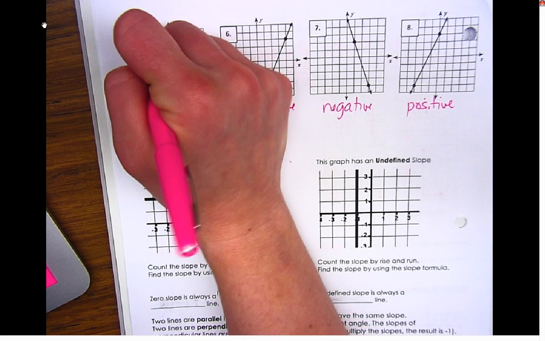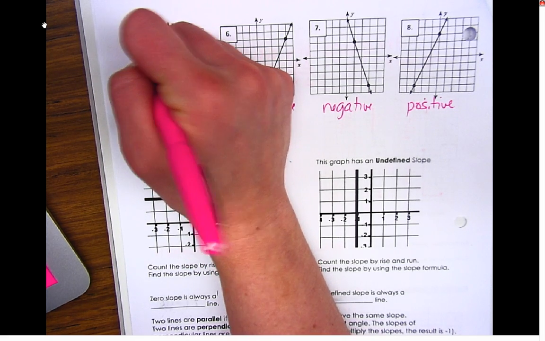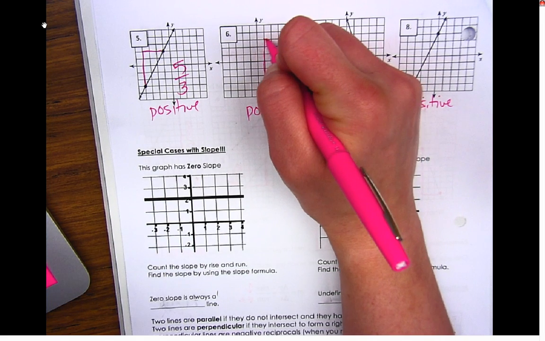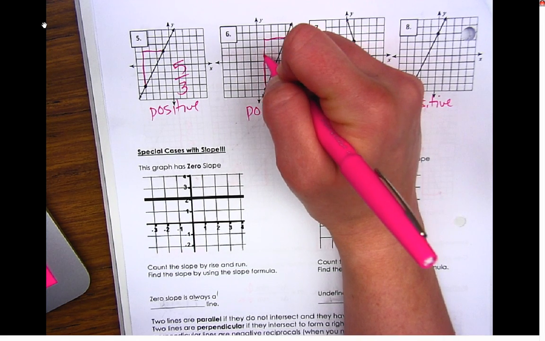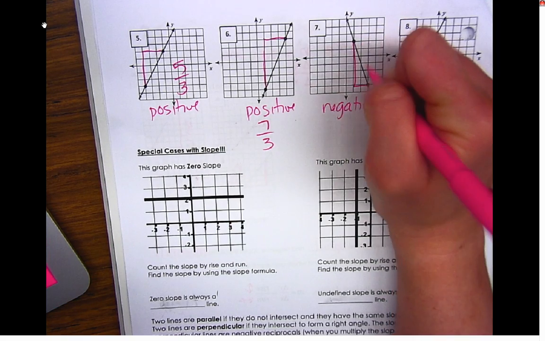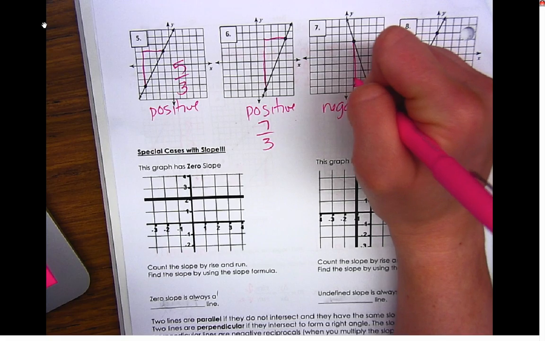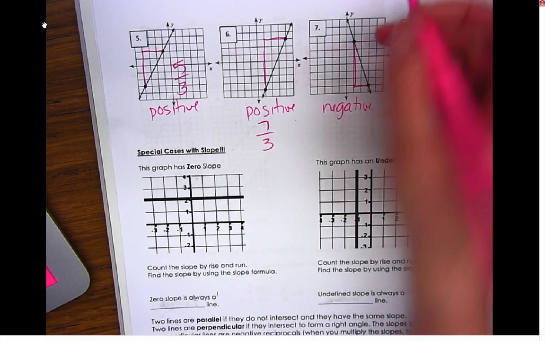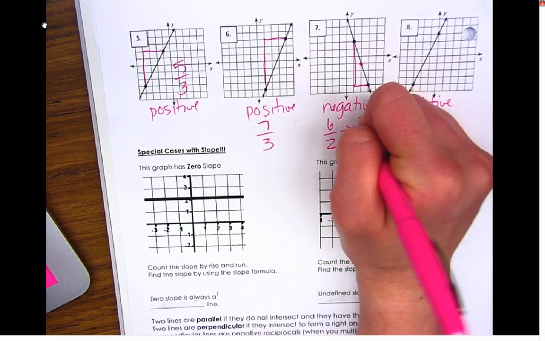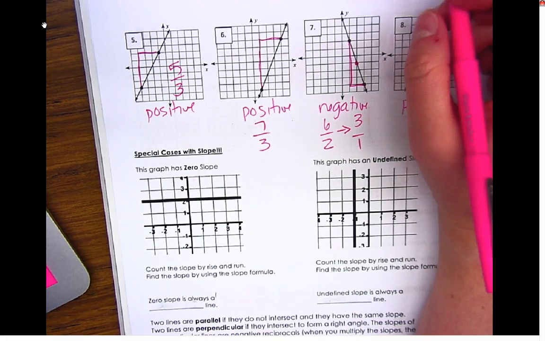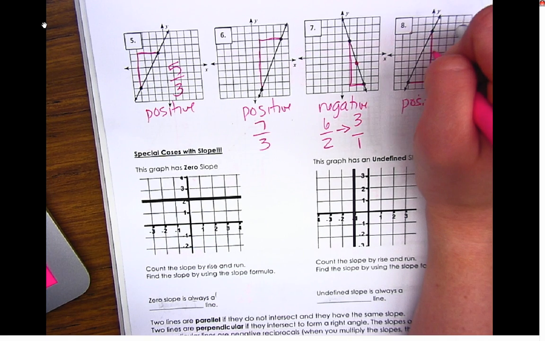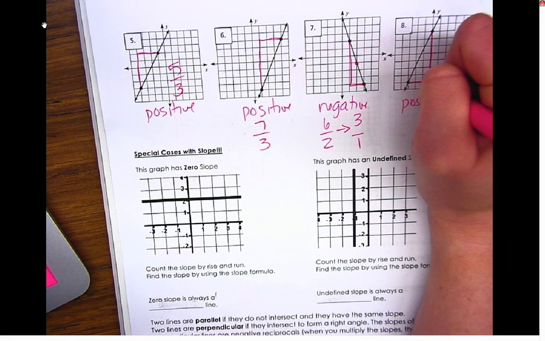So I see that 1, 2, 3, 4, 5. So this is 5 over 3. 1, 2, 3, 4, 5, 6, 7. This one's 7 over 3. 1, 2, 3, 4, 5, 6 over 2. That tells me that I missed a point, and I see that it's right here. So this is 3 over 1. And this one, 1, 2, 3, 4, 5, 6, 7 over 3.